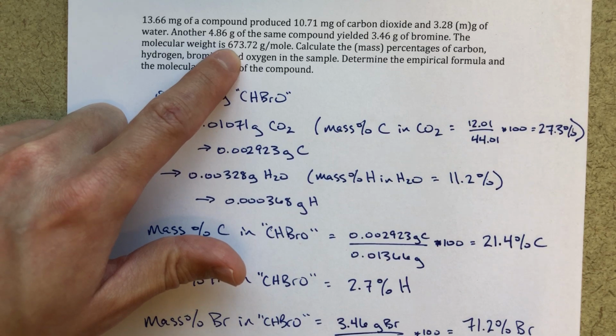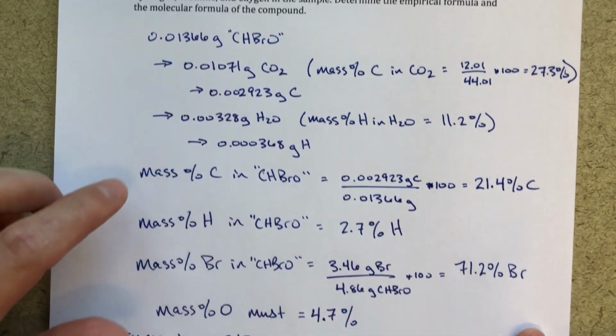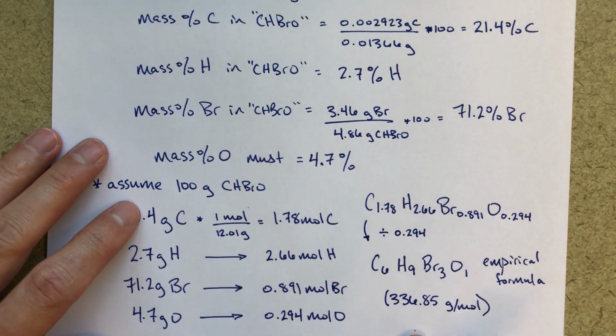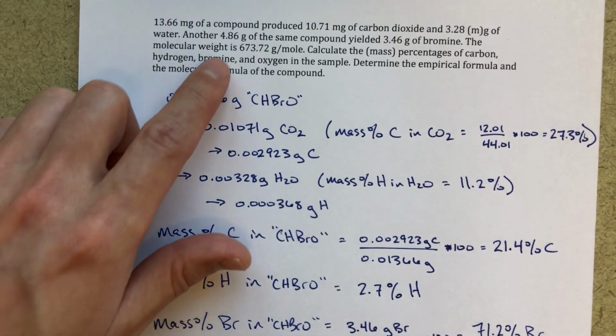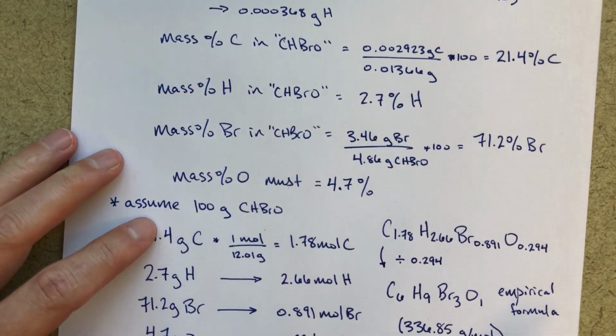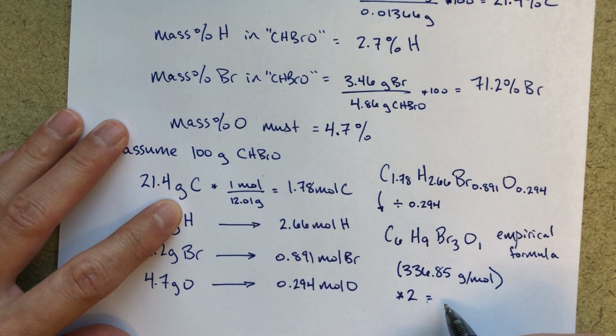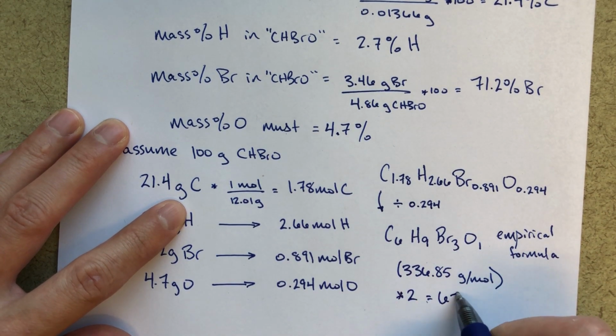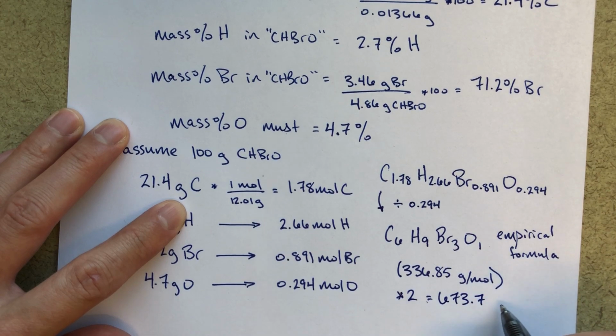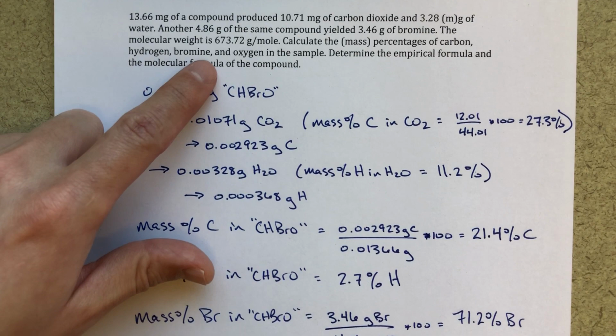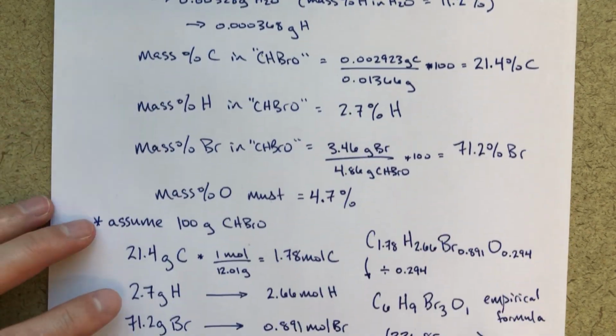We want to compare that to our given molecular weight. Our given molecular weight is 673.72, which is about double. If you look at this number and you look at this number, you might say to yourself, well, that seems like it's about double. If you multiply this by 2, in fact, you end up with 673.7 grams per mole, which is essentially the same as 673.72 grams per mole.